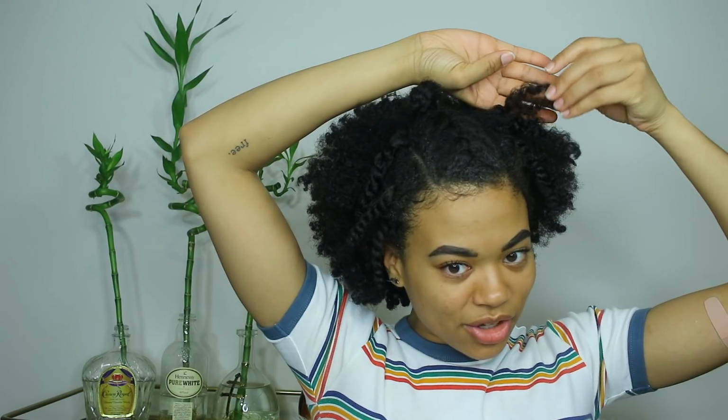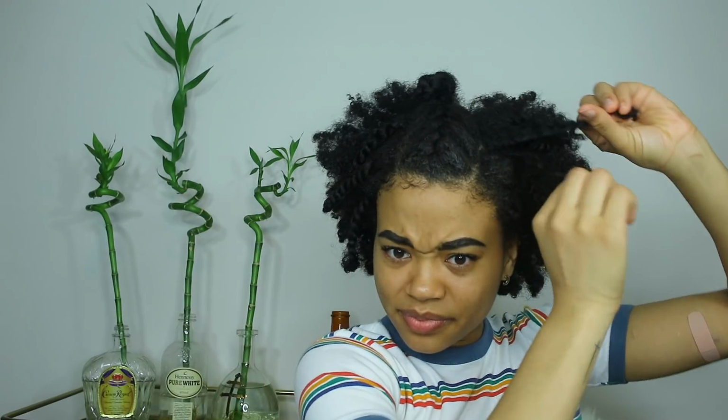And then this isn't your natural texture, but it is so versatile that you can make your hair however you want it to look. So that's another reason I really love my hair type. I feel like it looked better with the twist in.